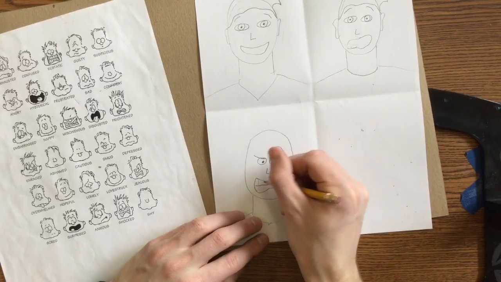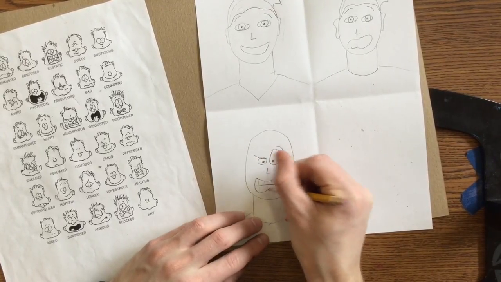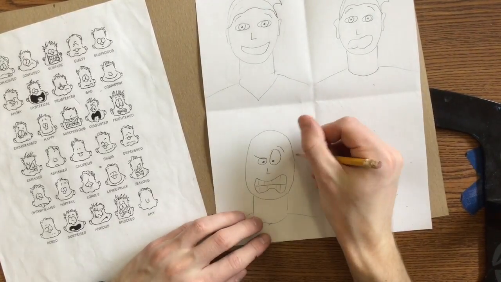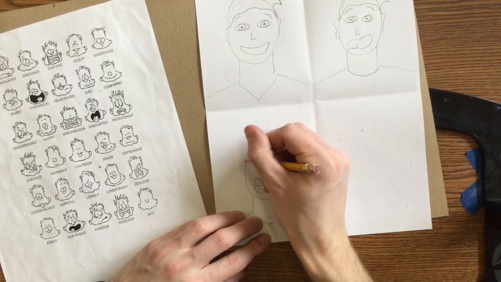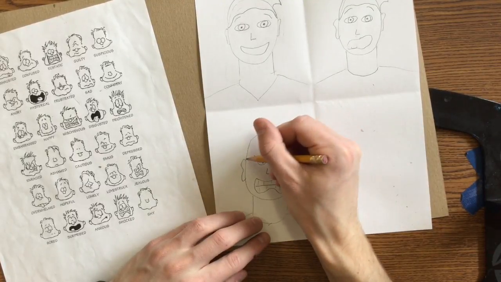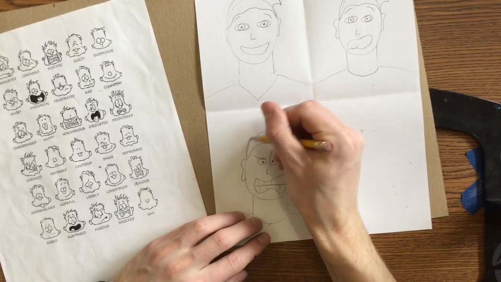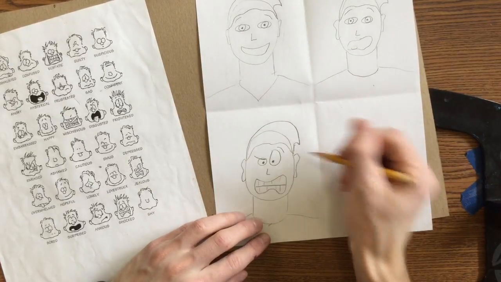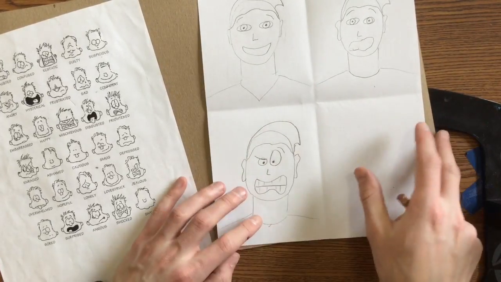Give him some teeth too if he has them. Ears and hair. Obviously your hair is not always going to look the same as mine. I need to do 1 more.